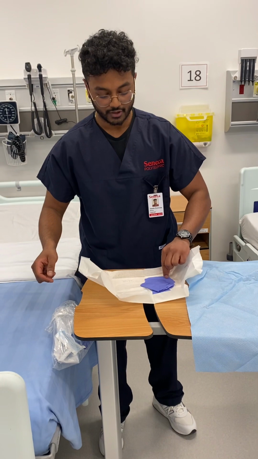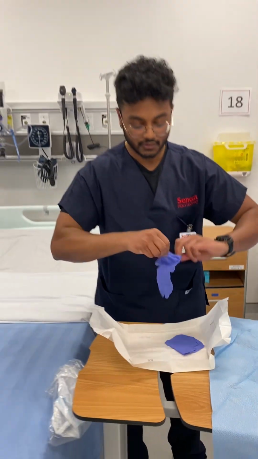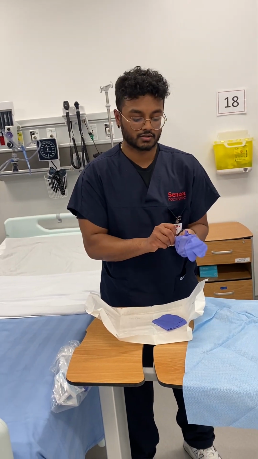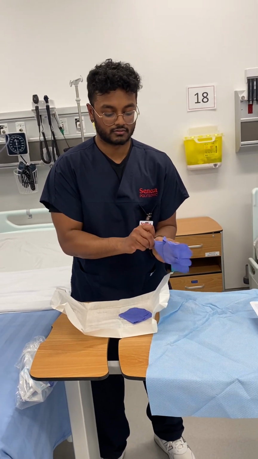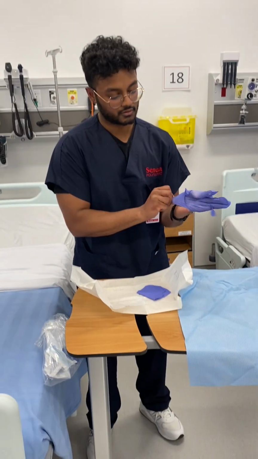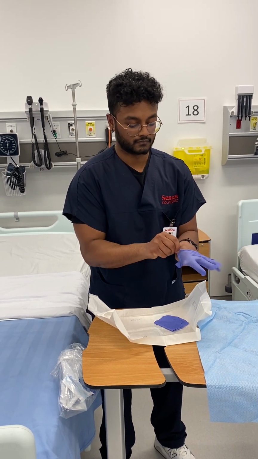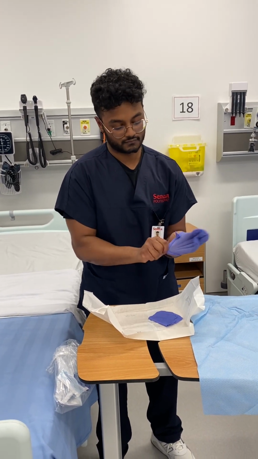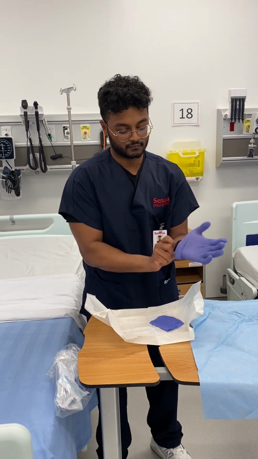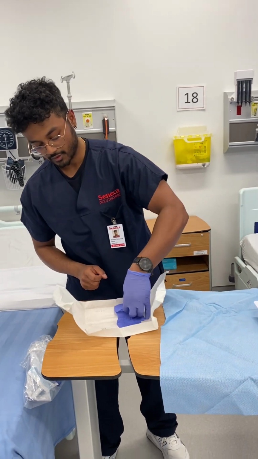Now we'll begin by grabbing from the inside. As this is clean, we're able to grab it with our fingers, beginning with the dominant hand. Because we can touch on this side, we make sure to grab on the inside.